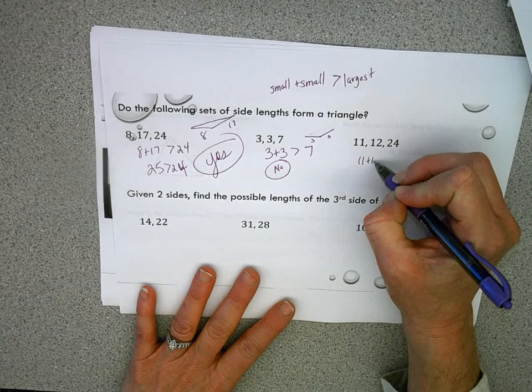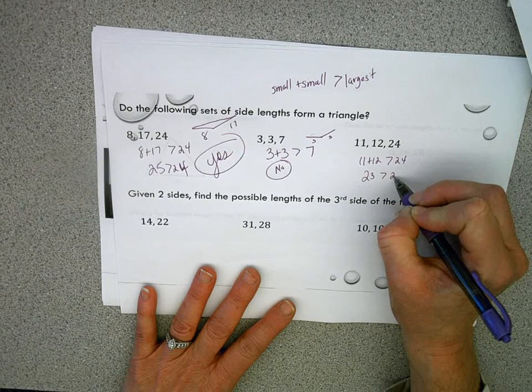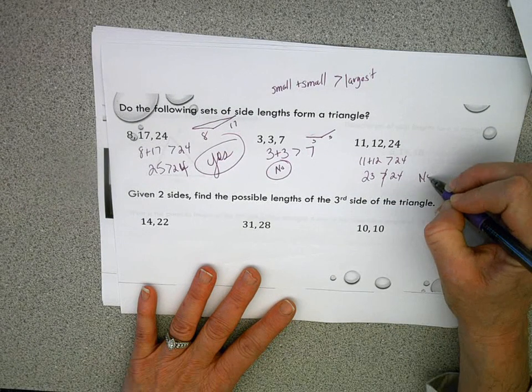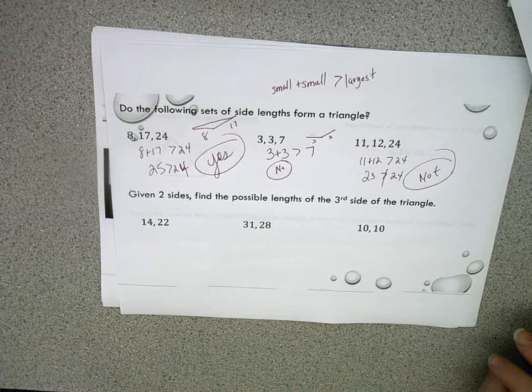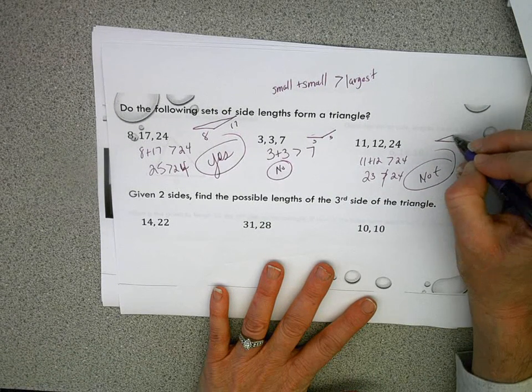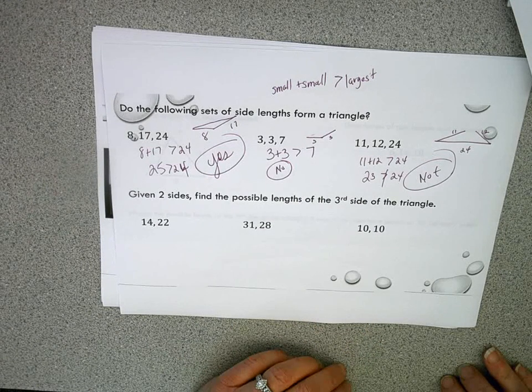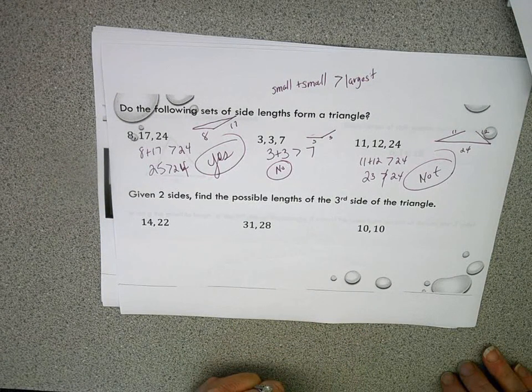So is this greater than 24? Well, no. It's not greater than 24. So this was not going to make a triangle. That 24 is too long. So if you had a 24 here and you had an 11 and a 12, there's no way they're going to connect. They're too short. Or this third side's too long.